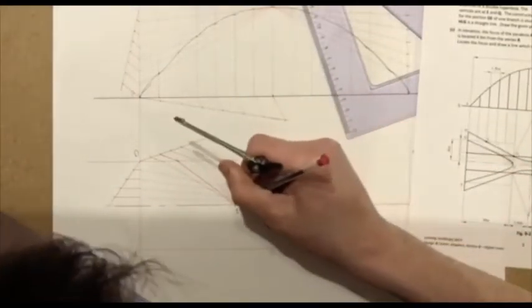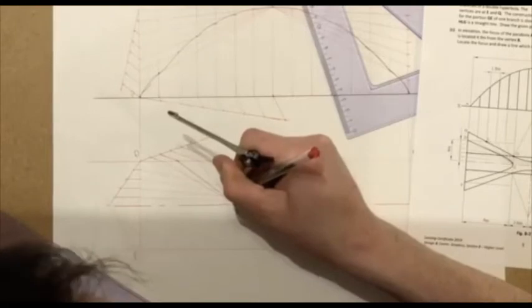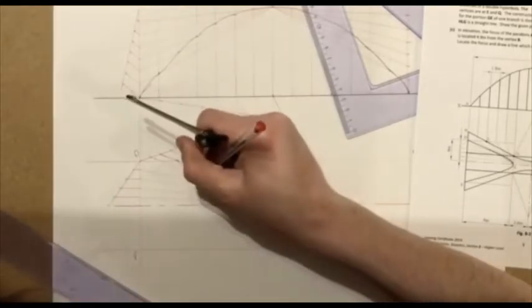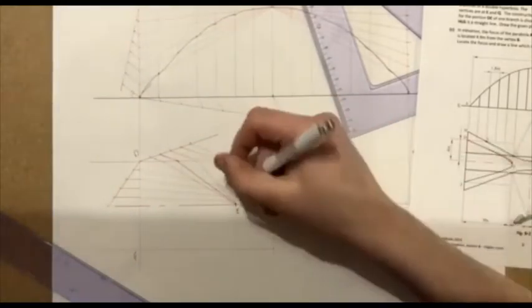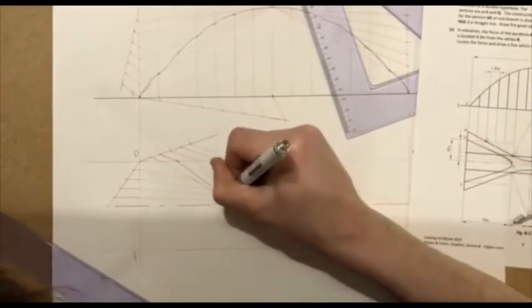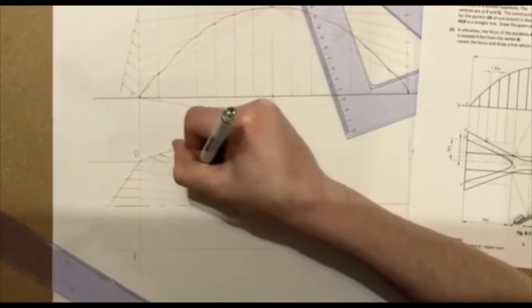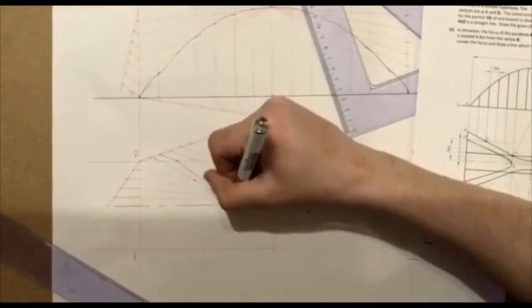Okay, and then all we're doing is matching up our points again. So there's 1, 2, 3, 4, and it goes all the way back down. Sorry, I'll do that again there. So it's 1, 2, 3, 4.